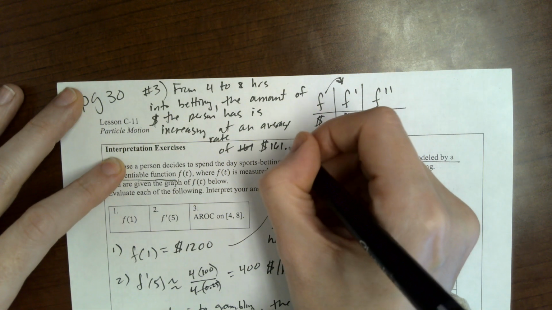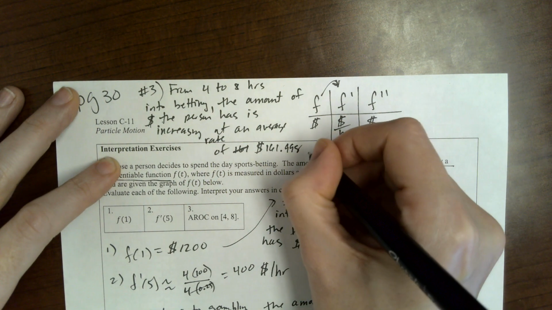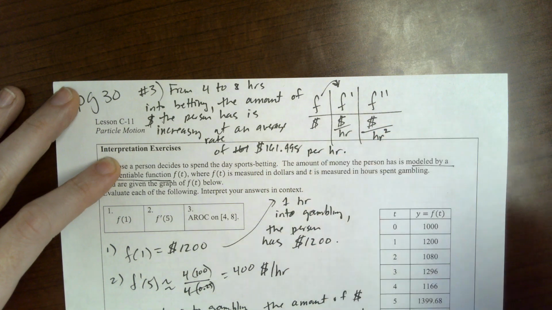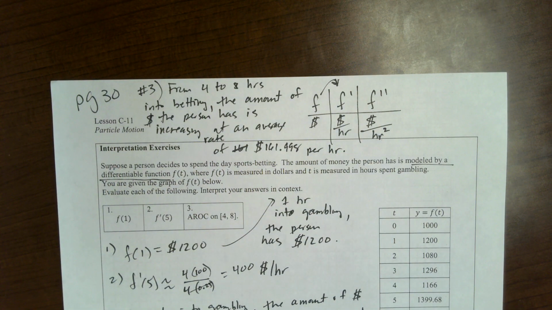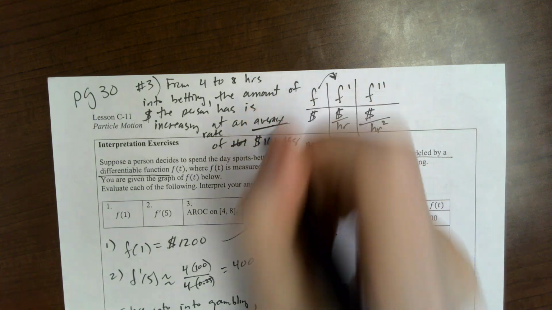I guess we could just do 998 per hour. So from 4 to 8 hours into betting, the amount of money the person has is increasing at an average rate of $162 per hour.